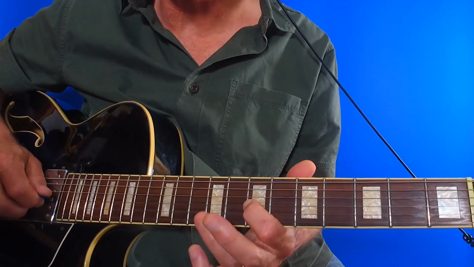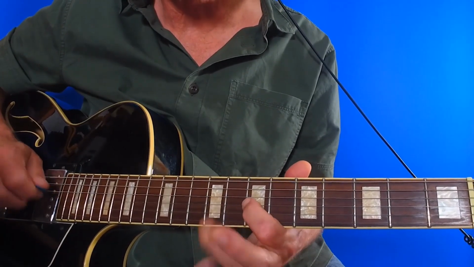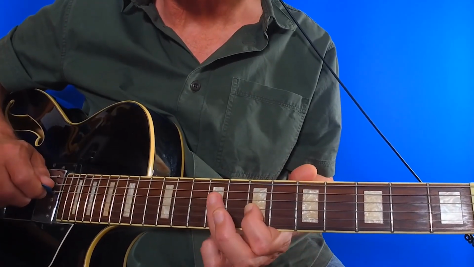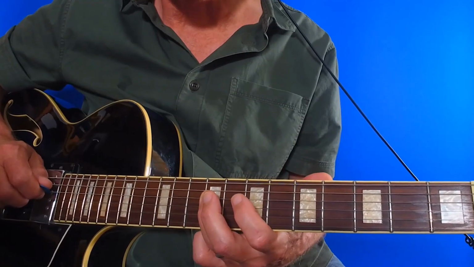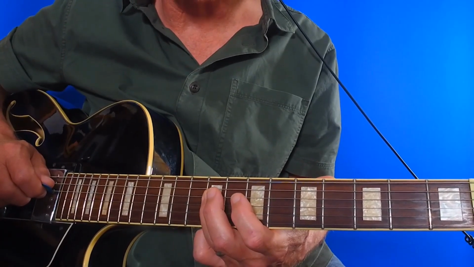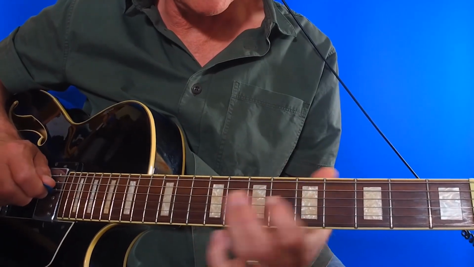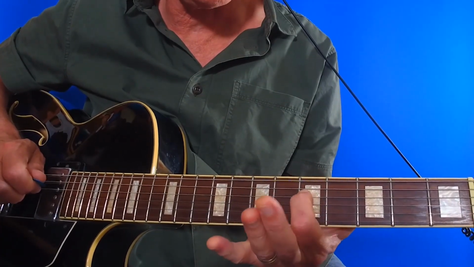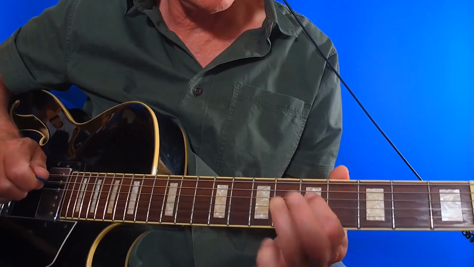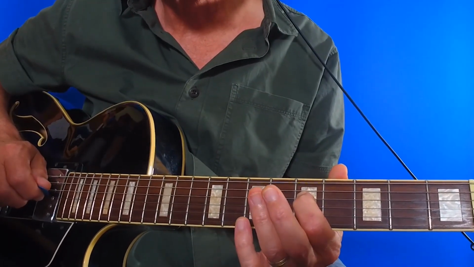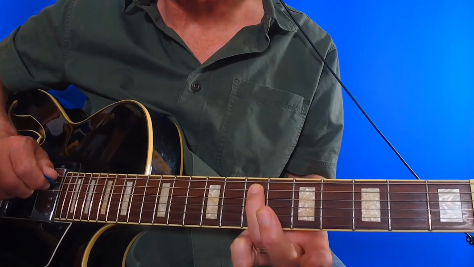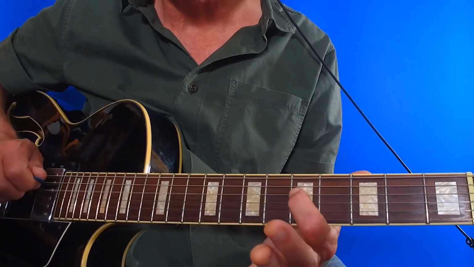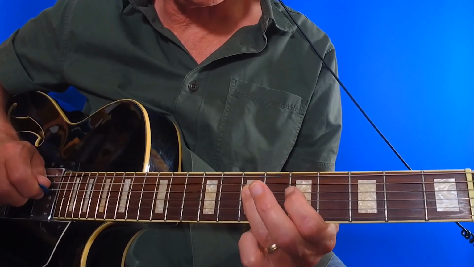Then it's a hammer on from 7 to 9 on the G string, and back to 7. Then we slide back down on the D string and blend that movement into a pull-off to fret 5. So it's 9 to 7 slide, and then pull off to the first finger at fret 5. Then we hit fret 7 on the 5th string, and back up on the D string 5 to 7.